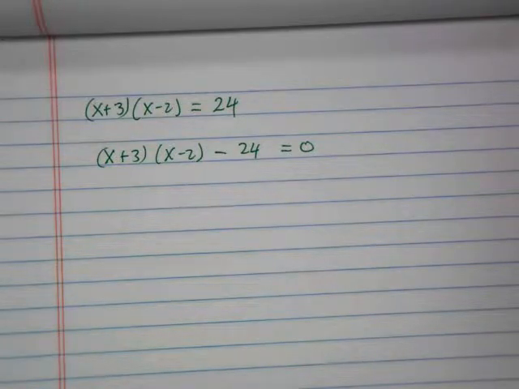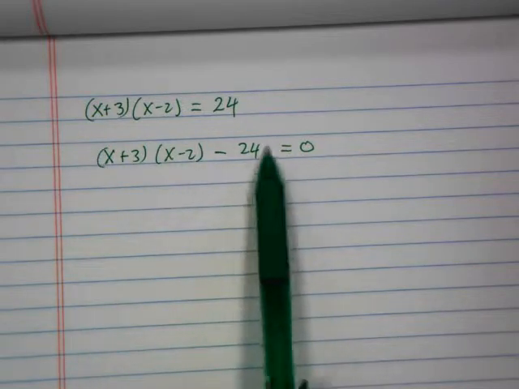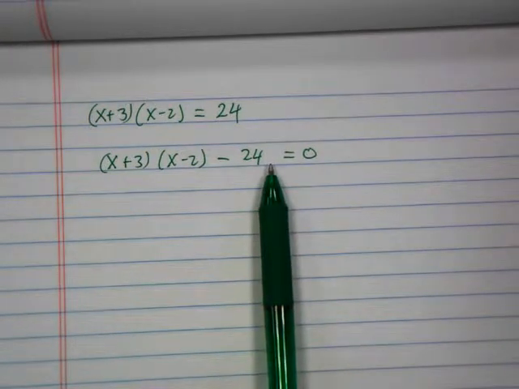Can you factor? Right, and that's exactly what I think you're going to have to do. Before you can factor, I think you're going to have to expand this, combine the 24, and then try to factor it.